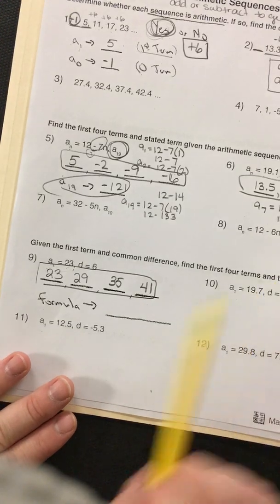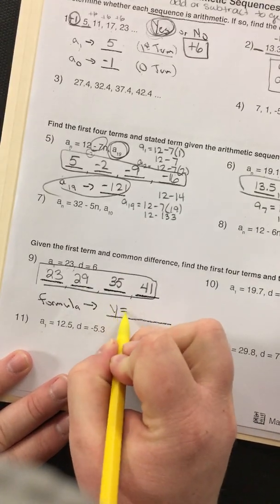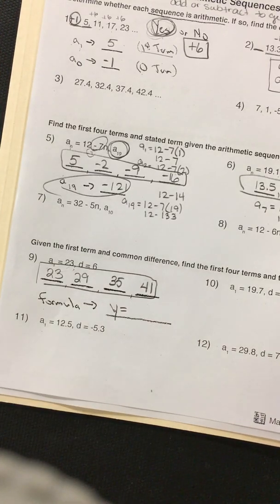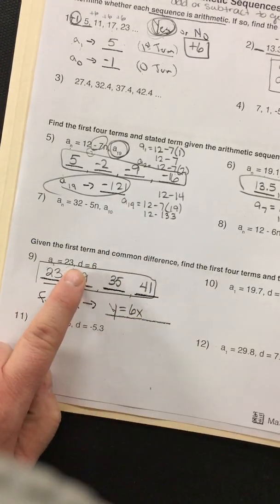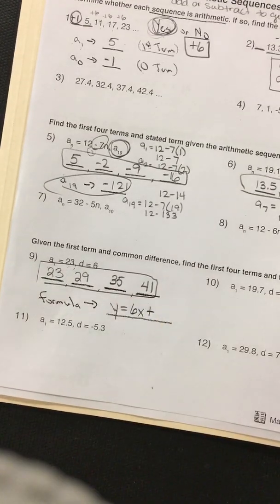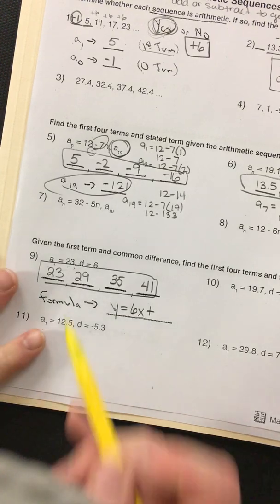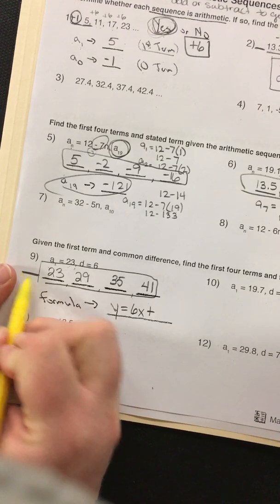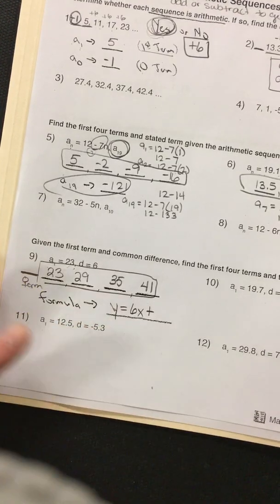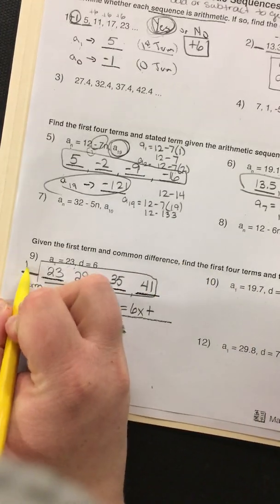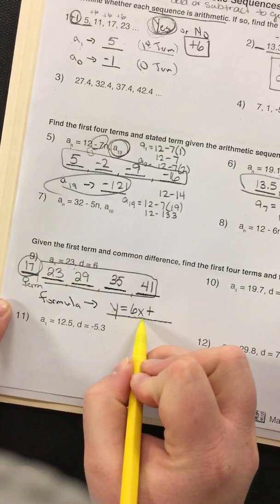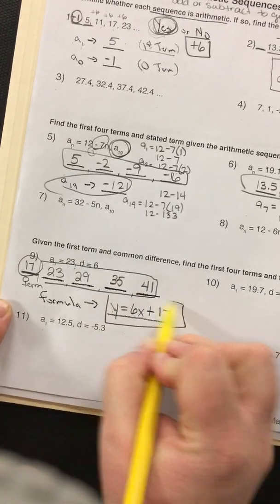Done. Now, write the formula. Y equals, m is the number that I'm constantly going up by. What number did I go up every single time by? A positive 6. So I'm going to put a 6 in there for my m. So 6x plus, now b is where you start, the starting point, which is a of 0, not a1, a0. So you do need to look here and figure out what your 0 term is. If I'm adding 6 this way, what am I going to do this way? Yep, subtract 6, so that's 17. So I have y equals 6x plus 17. That's how I get my formula.